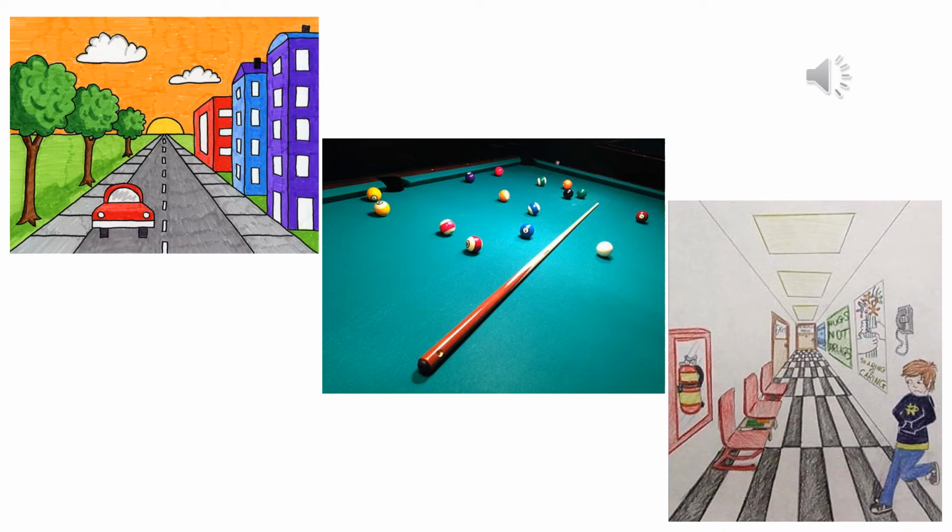Often, when we look at placement as a method of creating space in art, talking about the foreground closest to us, the middle ground in the middle of the paper, and the background farthest away from us, we're talking about a landscape, like we have in the picture at the top left. Landscape meaning it's an outdoor scene. You don't necessarily have to do that though.